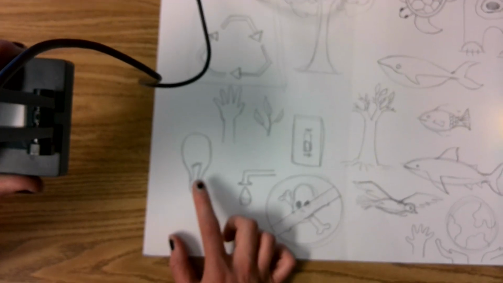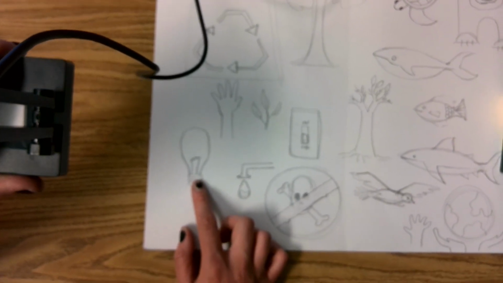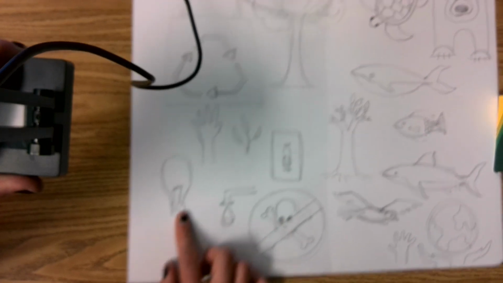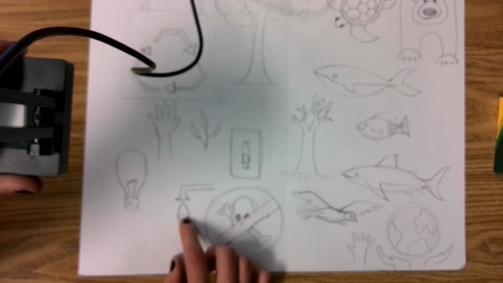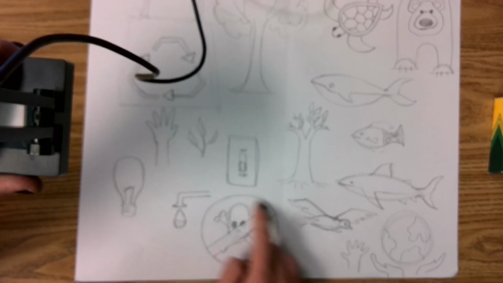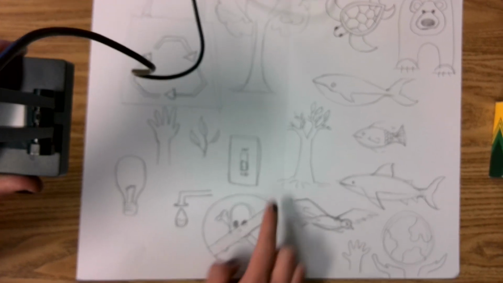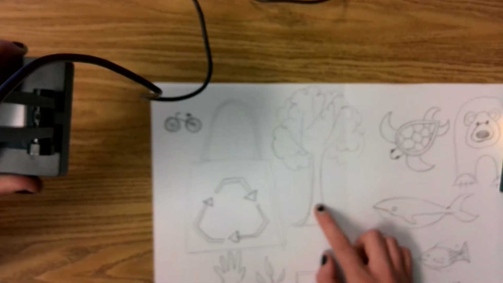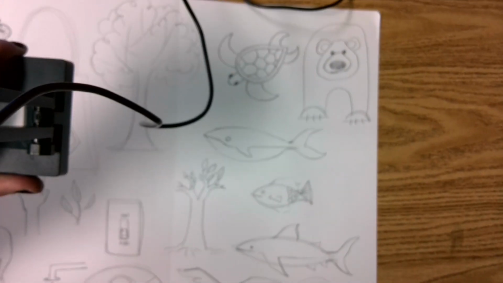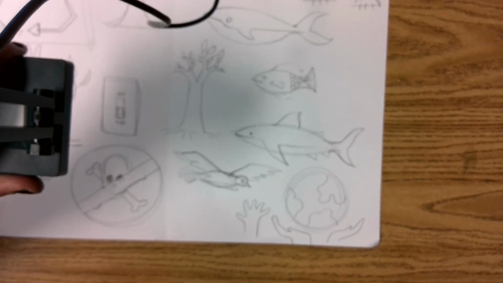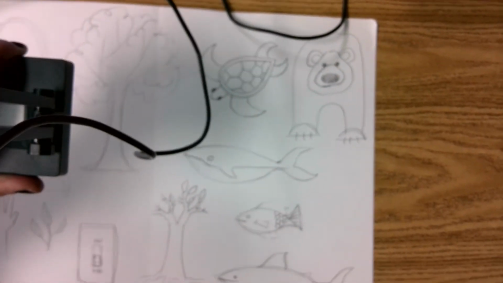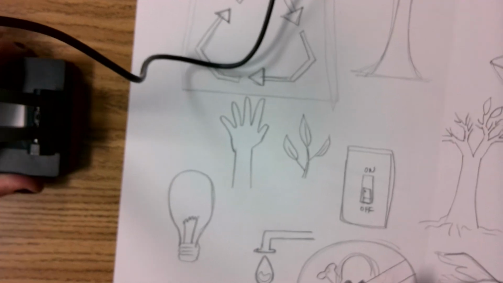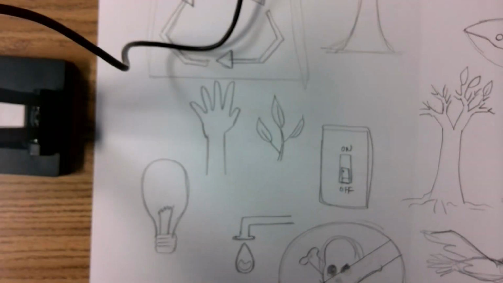And then this was educating yourself or using less light bulbs, saving water, not using any sort of poison in our water system, making sure to turn off lights, planting a tree, using the car less, and then these are animals that you guys could maybe draw if you didn't know how to draw them. Or if you know how to draw other animals that you want to try and save and help, then you can draw that animal too.